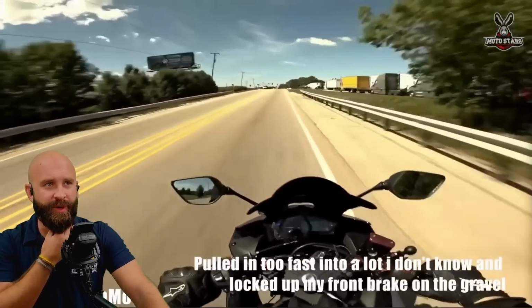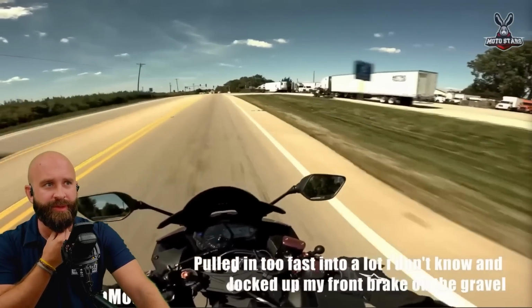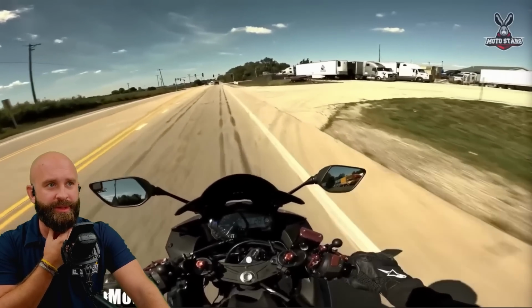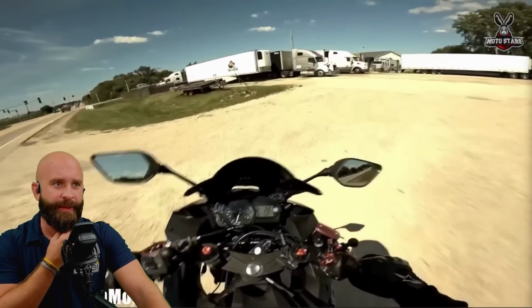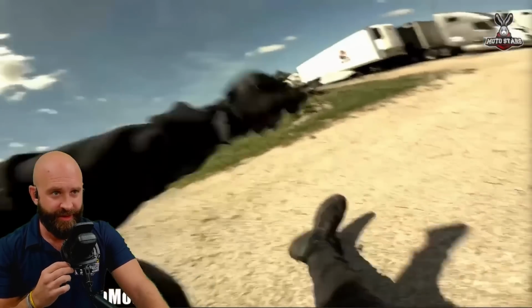So there's some gravel here. Slow it down, slow it down. We want to turn, intersection coming up. Oh, going pretty fast. We slowed it down. But don't be applying the brakes once you start hitting that gravel.